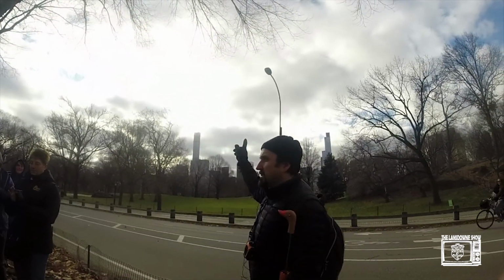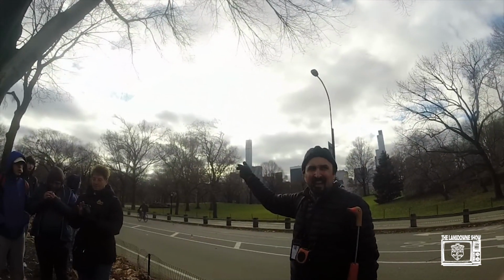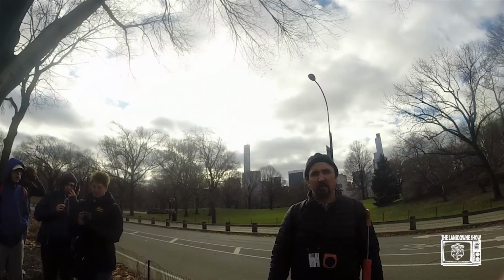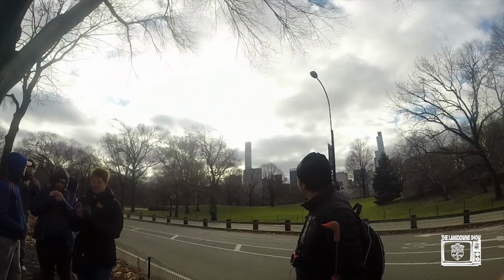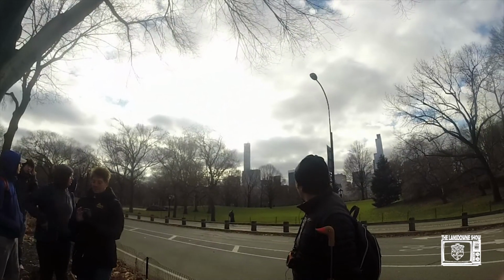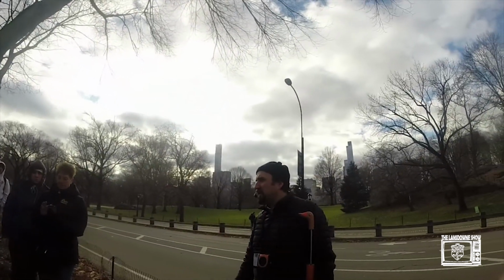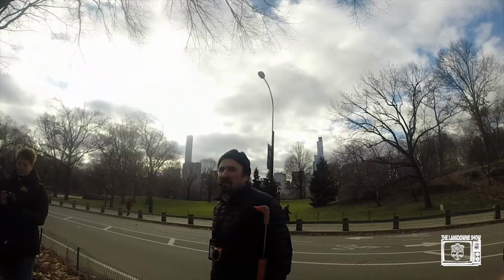Now take a look at this, because you can get a little bit of a sense of how big that building is. Each of those windows is 10 feet by 10 feet. So you can figure roughly across the building about how wide that is. Yeah, it's a little more than 60 feet, so it's probably about 75 feet across by 75 feet across.